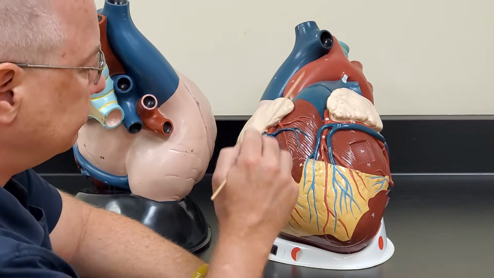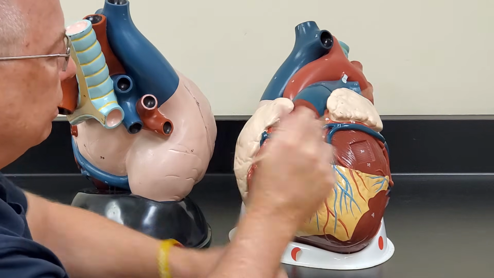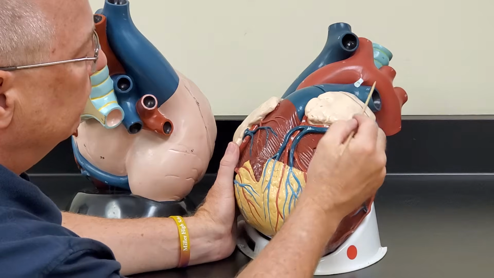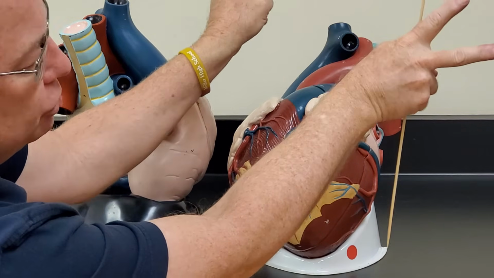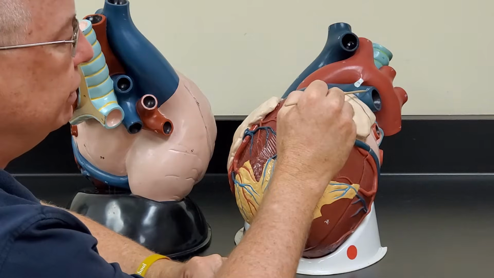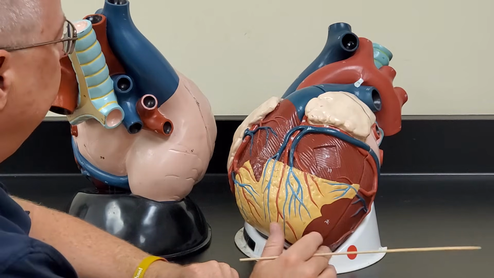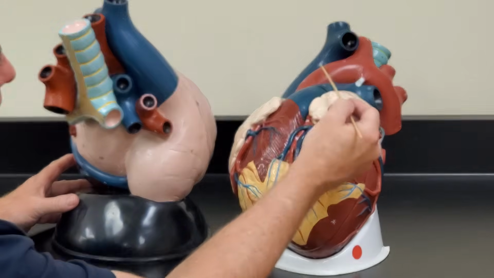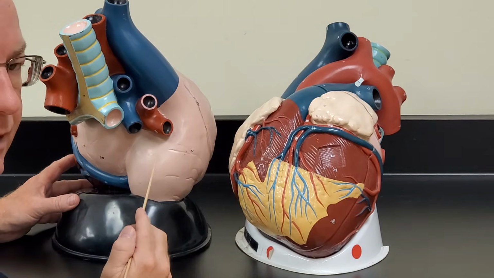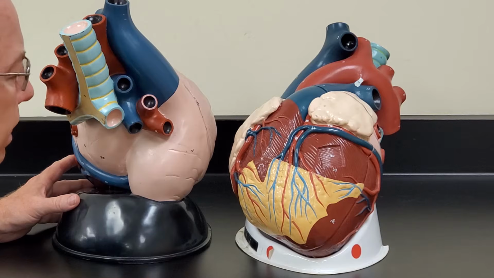Okay, so this is your pulmonary trunk, and if I follow it up, it will branch here, and it's going to split into two. And then each one of those would split into two vessels. We see the left pulmonary artery right there, but these are the two right pulmonary arteries, which would be coming off this way on this model, okay? So we see the two right pulmonary arteries.